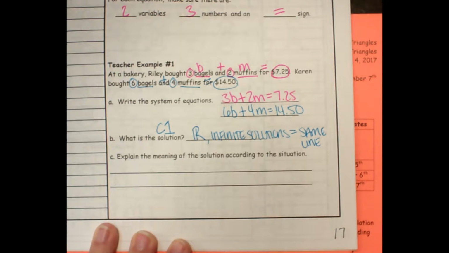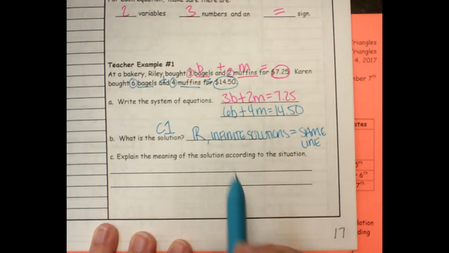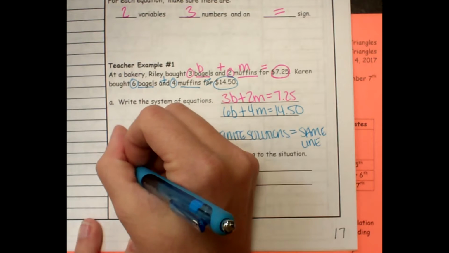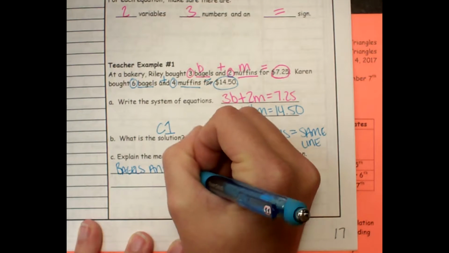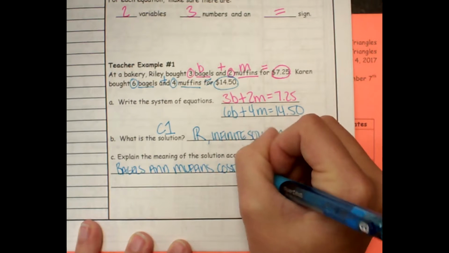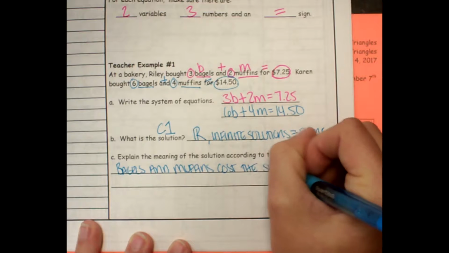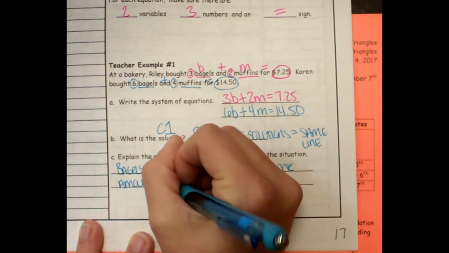So explain the meaning of your solution according to the situation. What that means is that our bagels and our muffins cost the same amount of money.